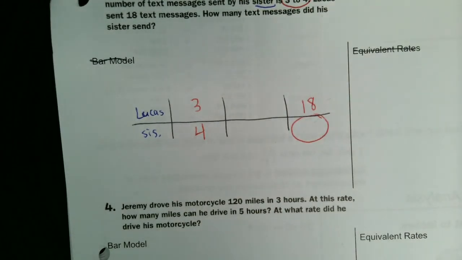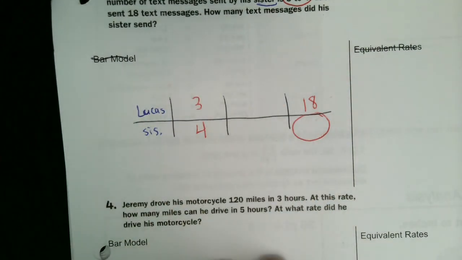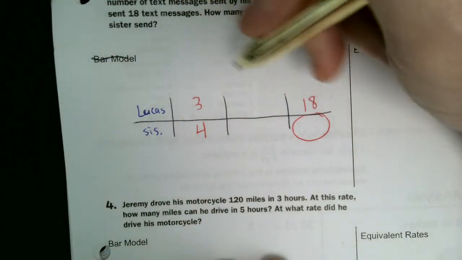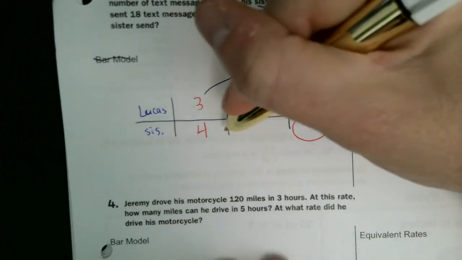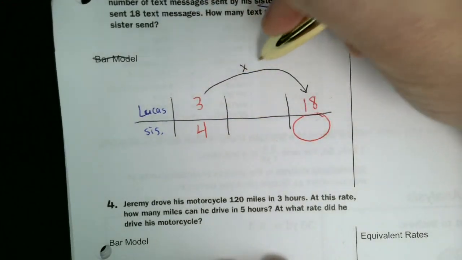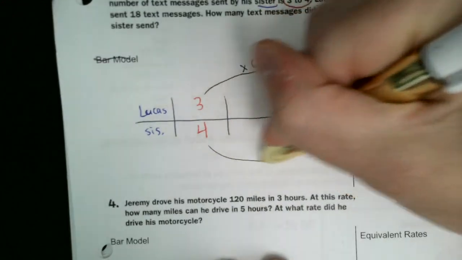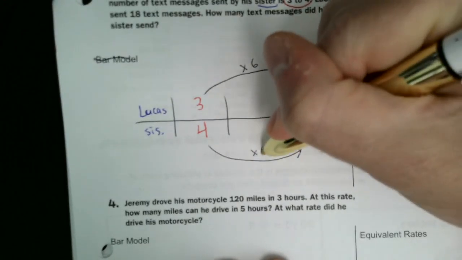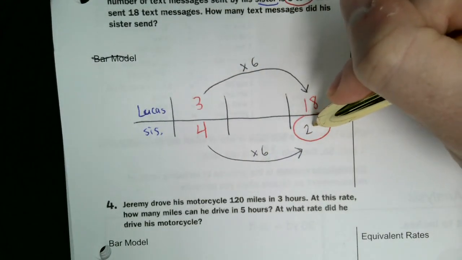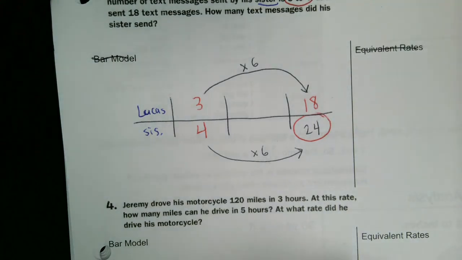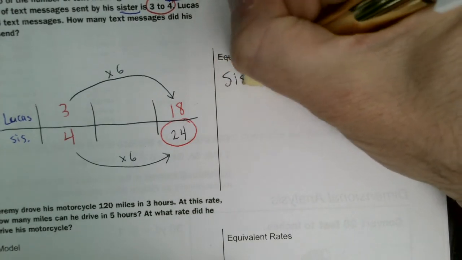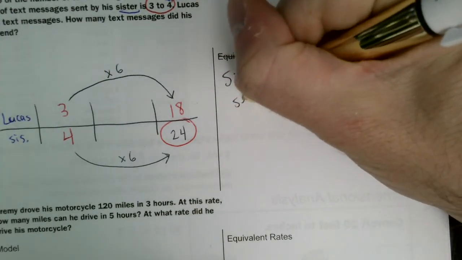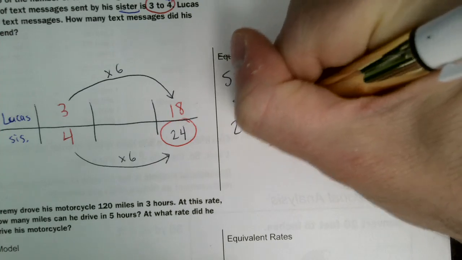But again, what you want to look for now is, can I do this in one step? Can I get from 3 to 18 in one step? And it looks like we can. So let's do it. We're going to go 3 to 18, doing times 6. Same thing on the bottom. 4 times 6 would be 24. So we can say the sister sent 24 texts.